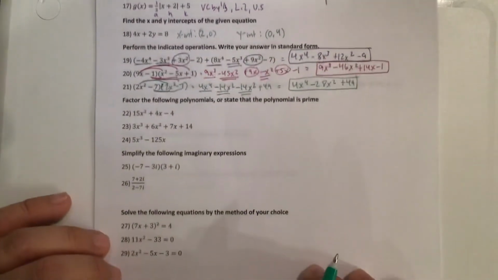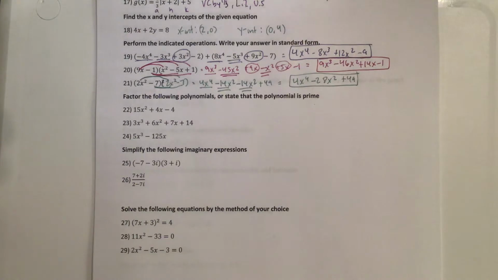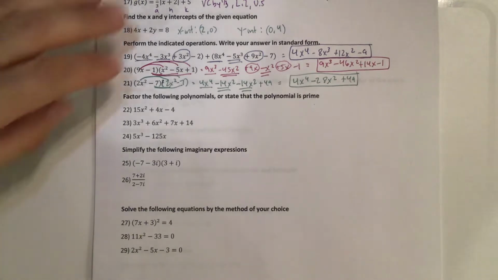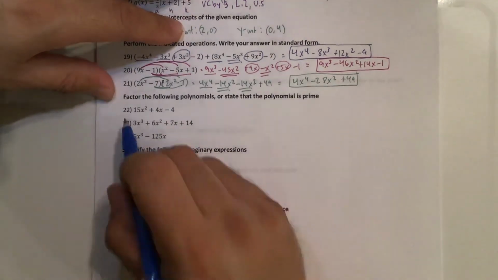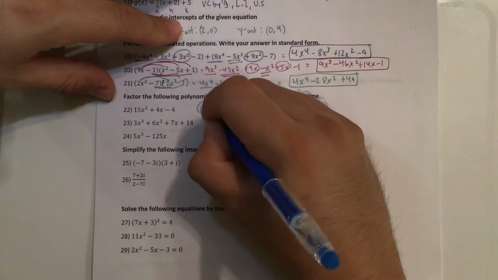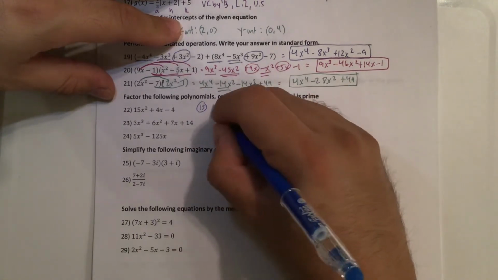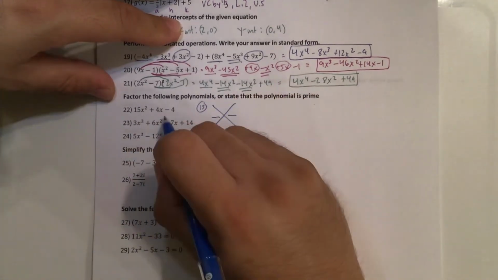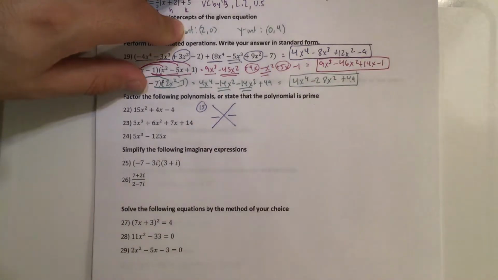All right, moving on to 22 through 24. The directions say factor the following polynomials or state the polynomial is prime, which just means it's not factorable. All right, for number 22, there's 3 terms. So I'm going to attempt to do the x method. So it's in standard form. There is no greatest common factor. There's no special cases. So we go to the x method.